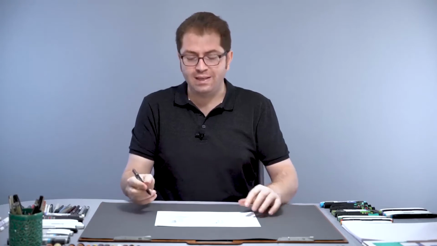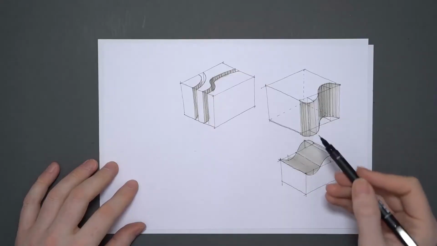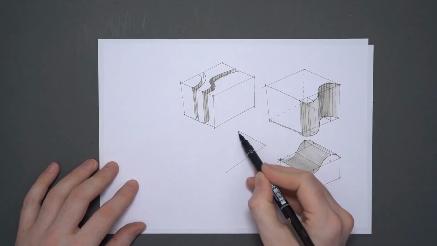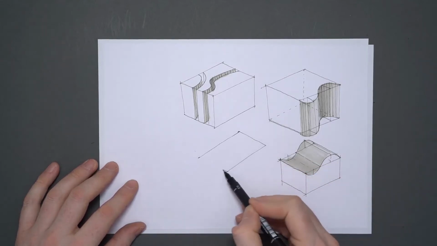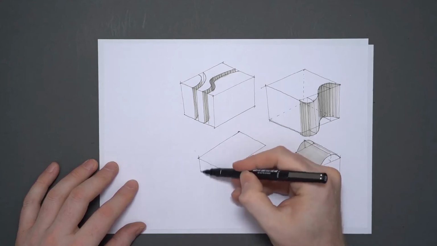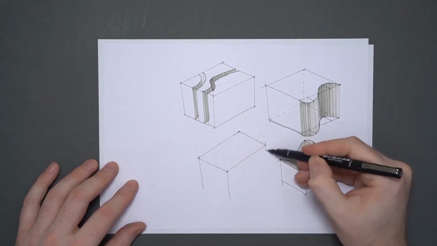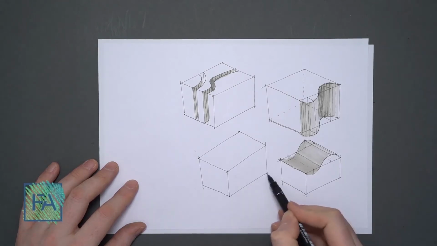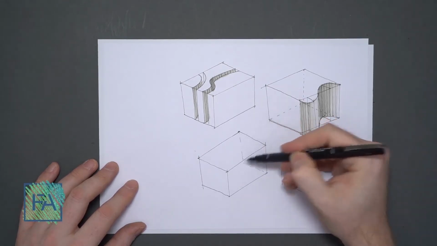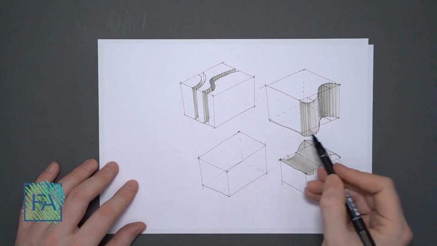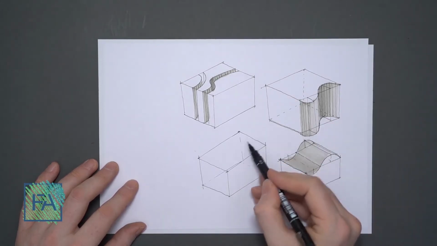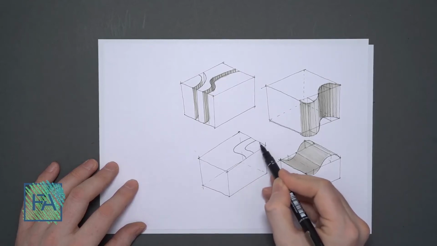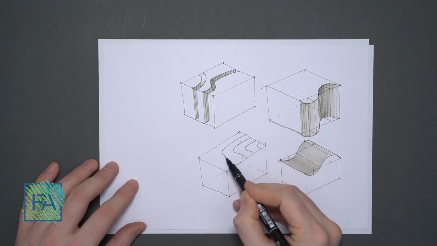Let's design another curved shape together and see what will happen this time. So we'll draw the next curved shape. I will determine a base shape for it with hidden lines. But this time, draw the lines only, and look how easy movement is happening. All different kinds of lines.